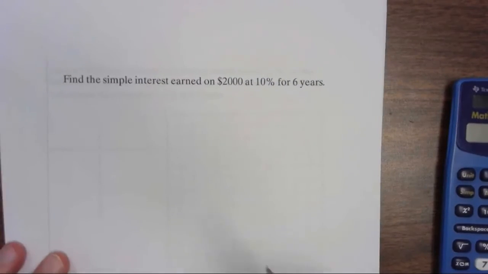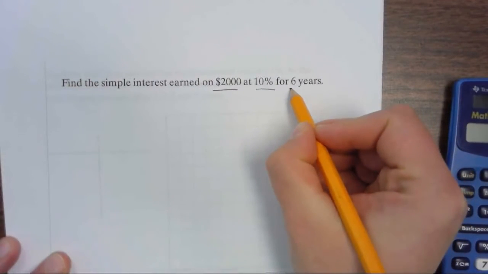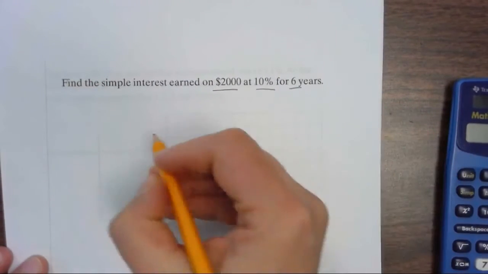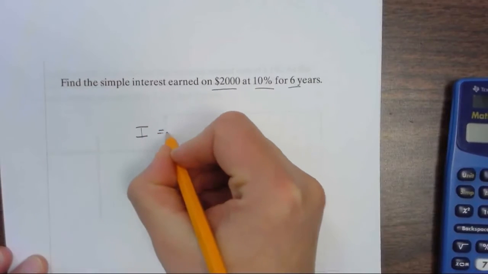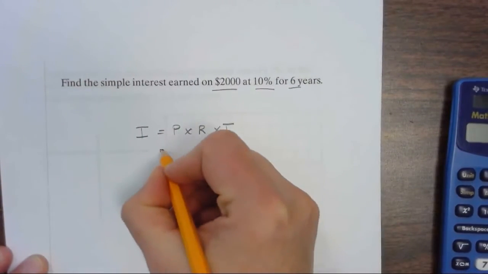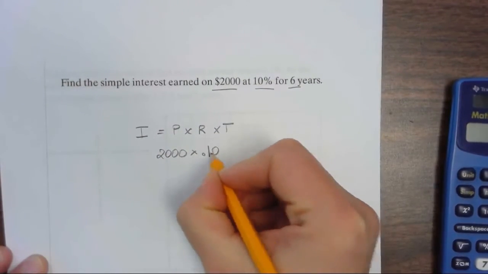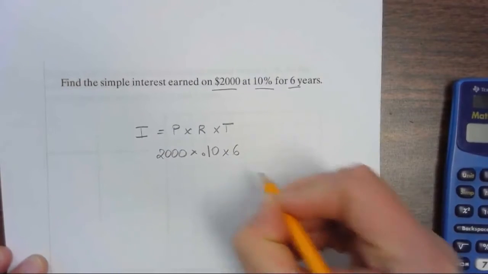All right, let's do it again. Principal, rate, and our time. So interest equals principal times rate times time, which is $2,000 times 0.10 times 6.